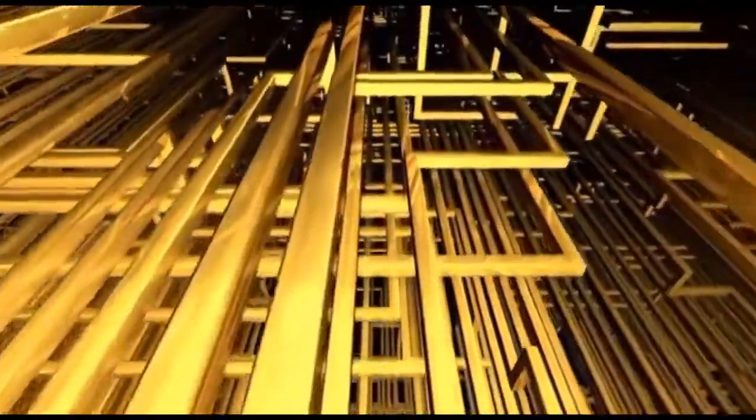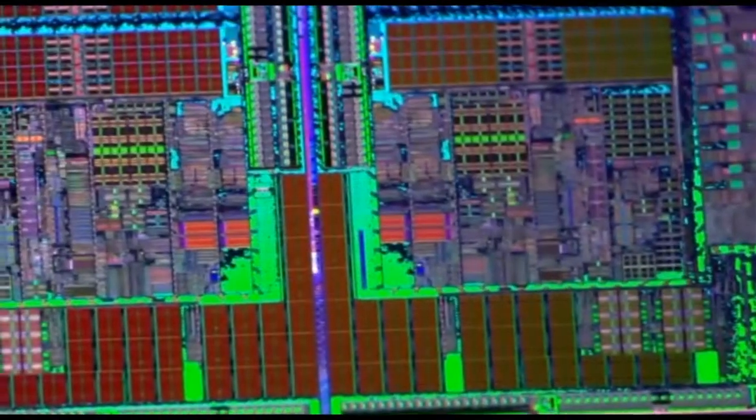The widths of these wires is super tiny, just a few nanometers, or about 1/10,000th the width of a human hair. The equivalent of many kilometers of these wires link up 100 billion transistors throughout these integrated circuits, all in a space that is no larger than a fingernail.